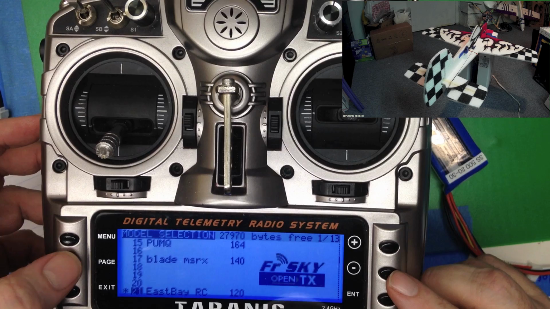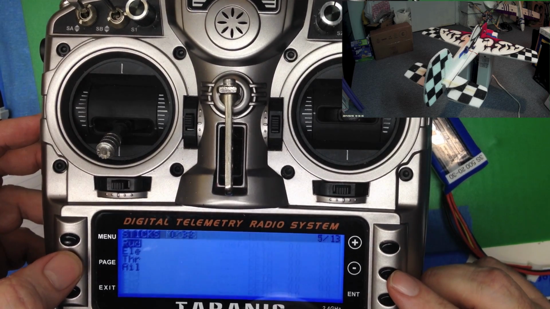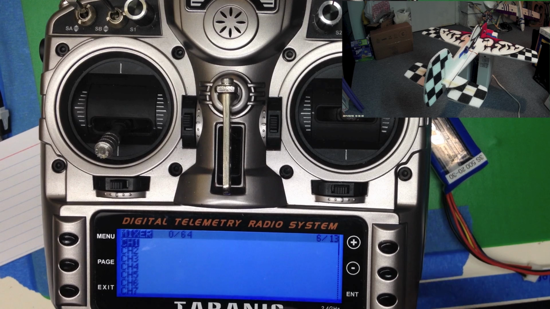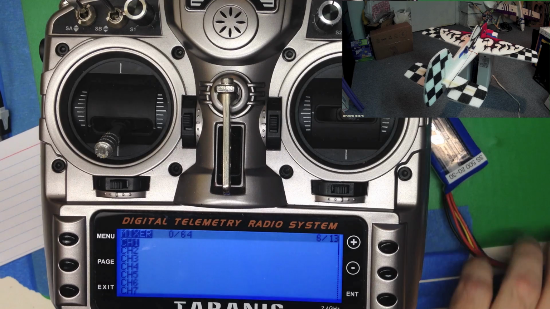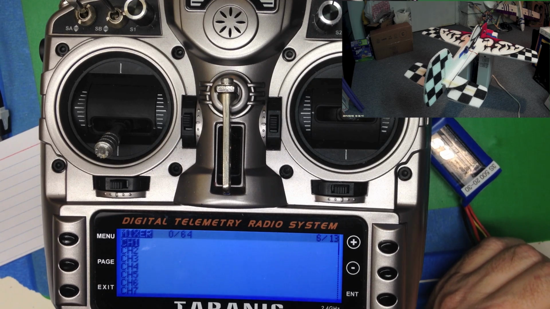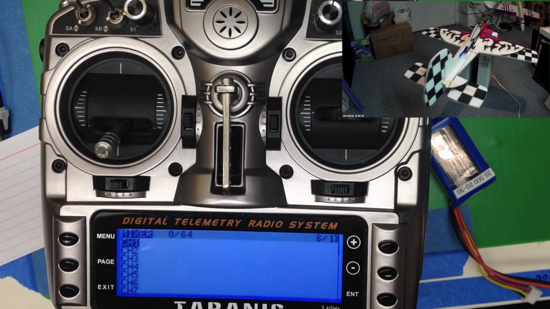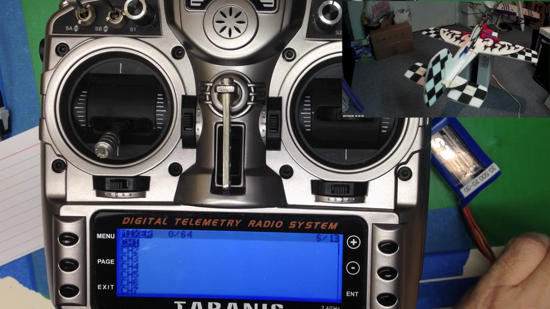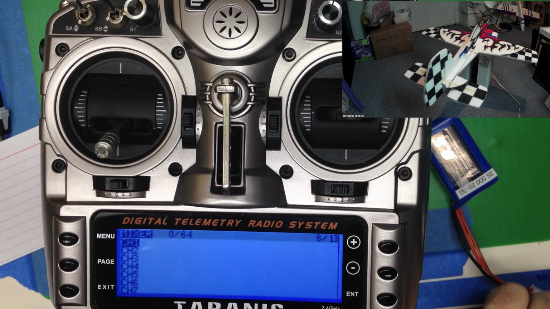So click to the model menu, page over to the mixer screen, and we're going to start off with just a blank screen. Now don't turn on your model at this time because it's not going to get any signal. If you do plug it in, Telemetry recovered. That's indicating the ESC is saying it's not getting a signal.